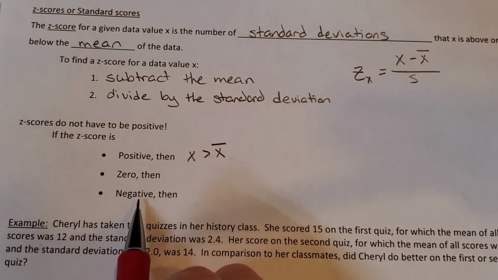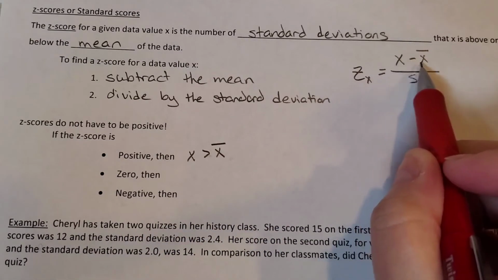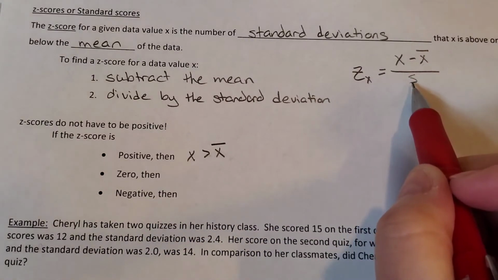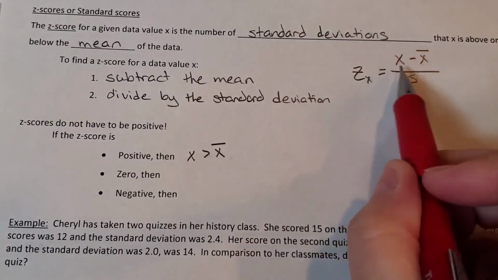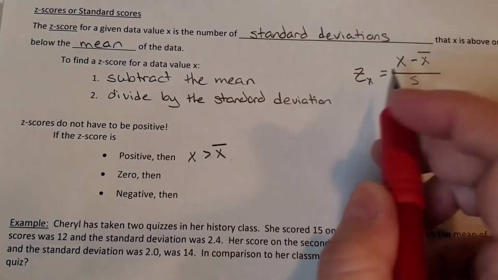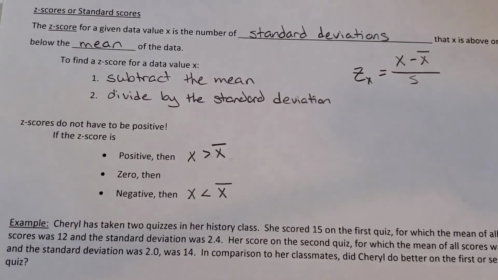If it's negative, we'll come back and do 0 in a minute. If our z-score is negative, that means when we subtracted, we got a negative, because then we divided by the positive standard deviation and we still had a negative. In order to get a negative when we subtract, that means our x had to be less than the mean. It had to be smaller than the mean, our data value did.